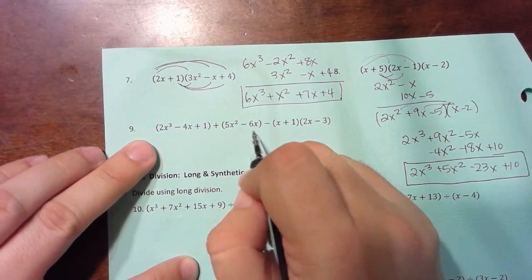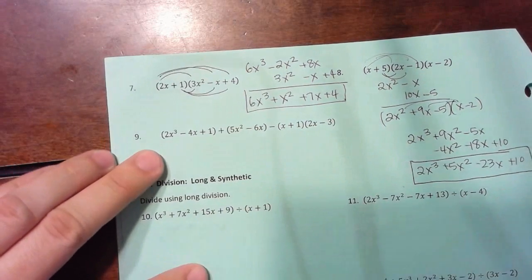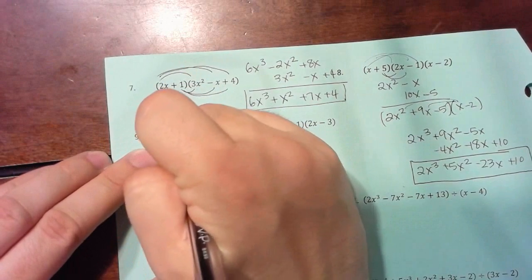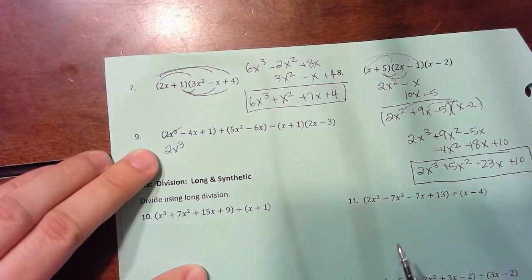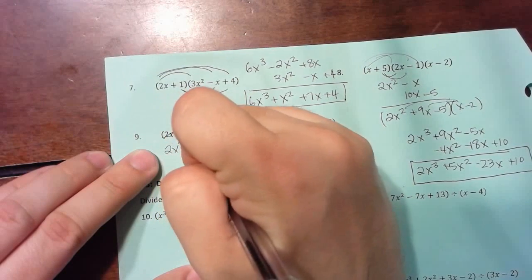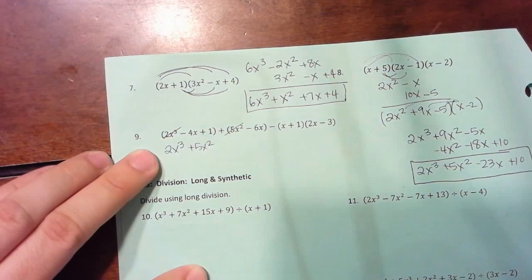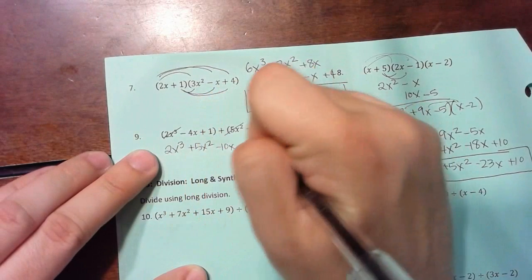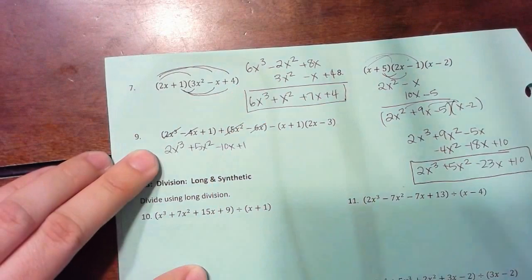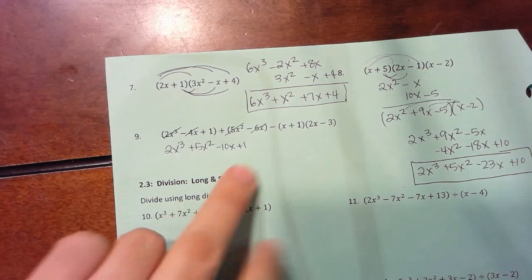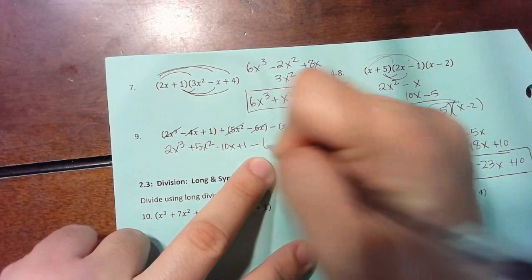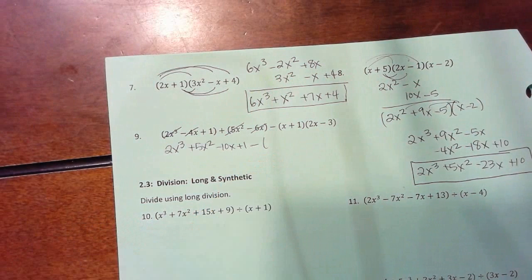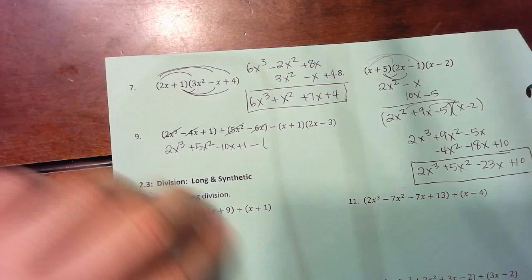So looking at the first group, looks like that 2x cubed will be my leading term, and then you have plus 5x squared, and then a minus 4 minus 6 would be a minus 10x plus 1. And then looking over here, minus, keep the parentheses because we want to subtract the entire thing, not just that first term.